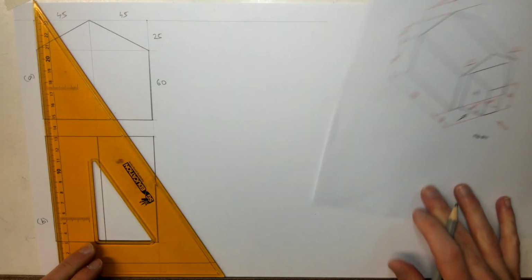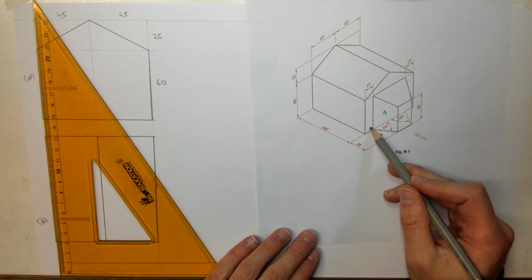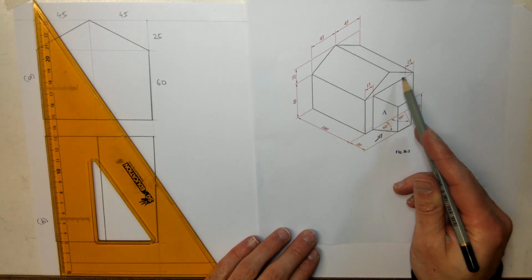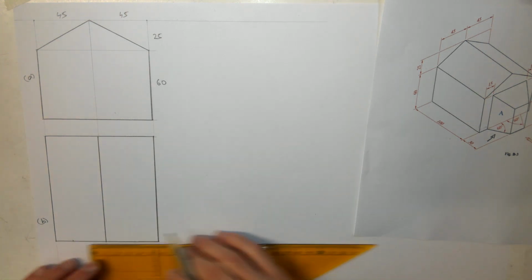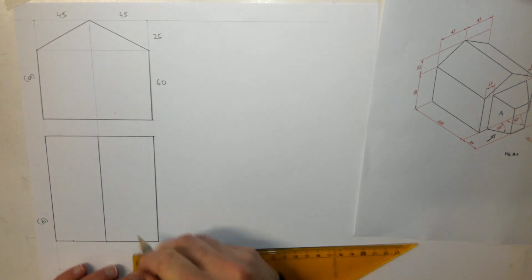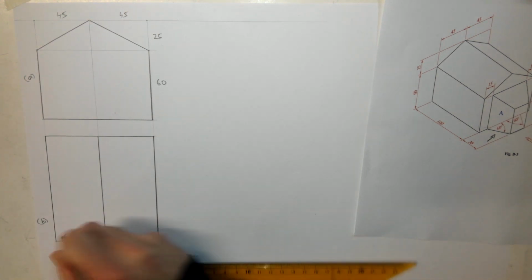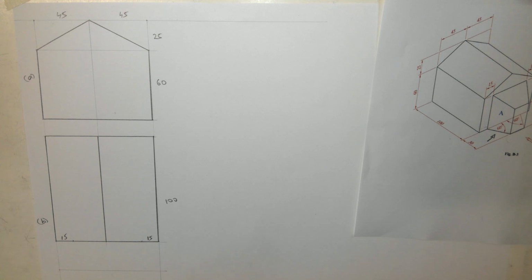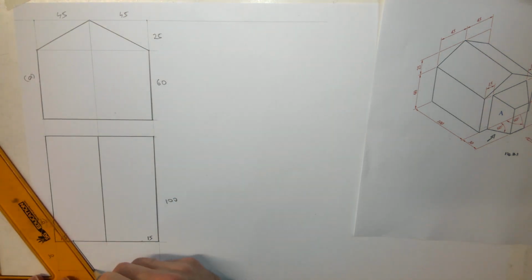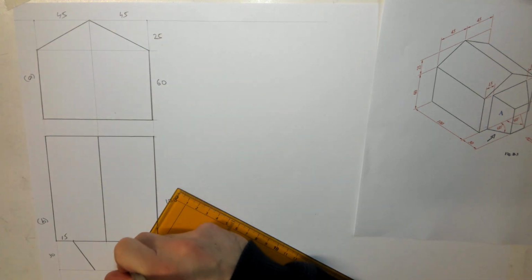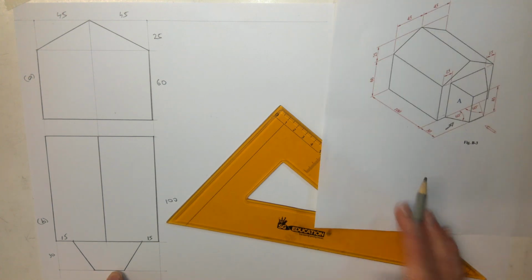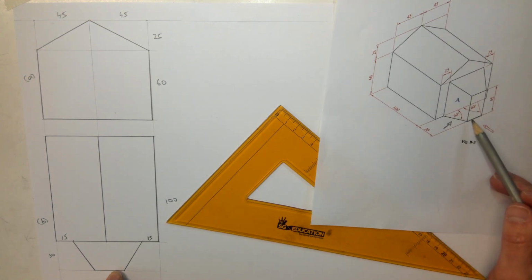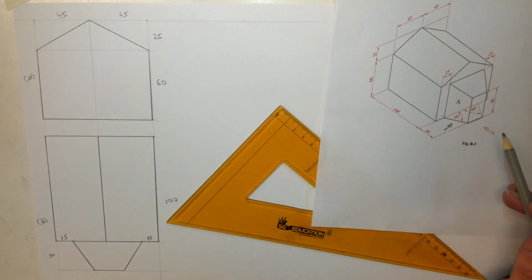For my 60 degree lines, you can see they're both in 15 each side. 15 there, 15 there. So I can measure in my plan, 15 there, 15 there. That there is my 100, and this is my 30 then here. So I'm going at 60 degrees there, 60 degrees there, and where they hit my 30 mil line, that now gives me that width there that I was looking for, which I can then take up to complete my elevation then.